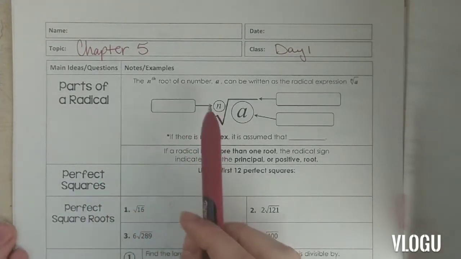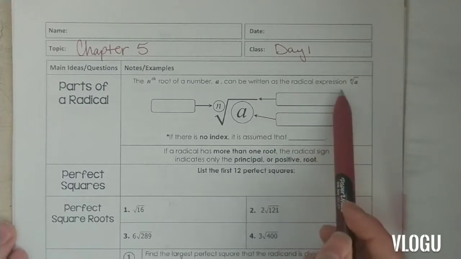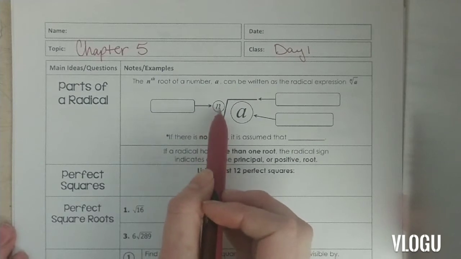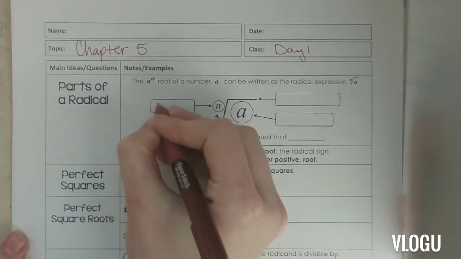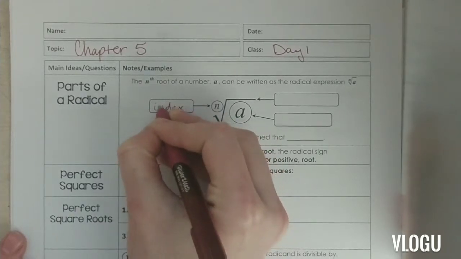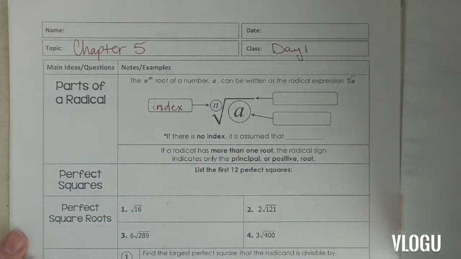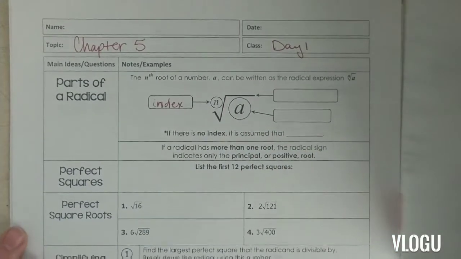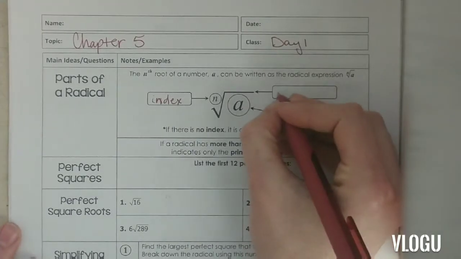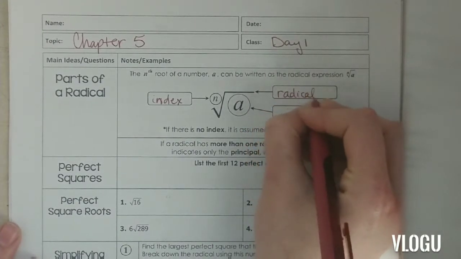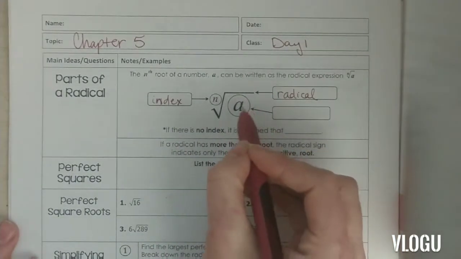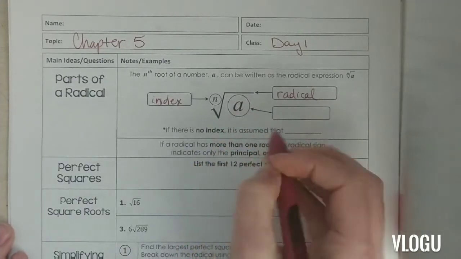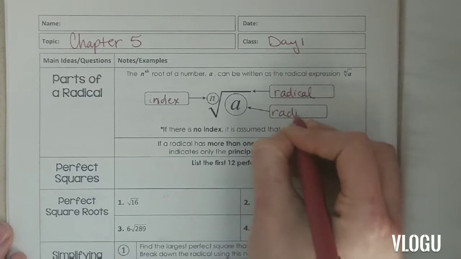So the nth root of a number a can be written in the radical expression, the nth root of a, where this number n, the things that would fill in for n, we call the index. That's our index. And we call it the radical because this check mark sign here, sometimes you'll see it as a square root, but it could be any type of root. We call that the radical. That is the radical sign. And the number that we have inside our square root, or any root that we might have, this a, for example, is what we call the radicand.